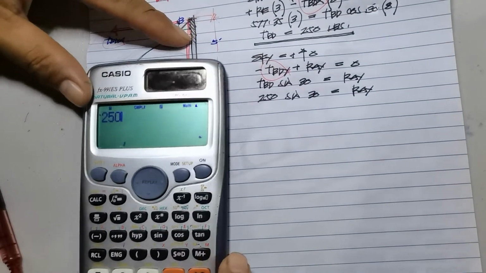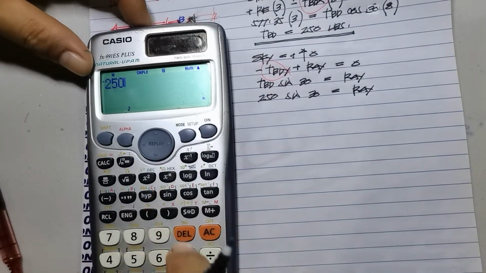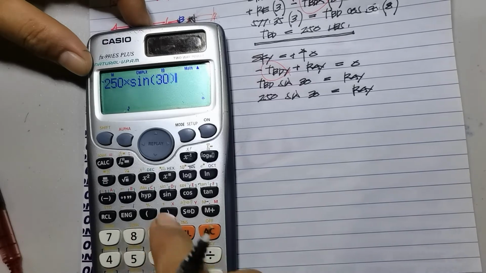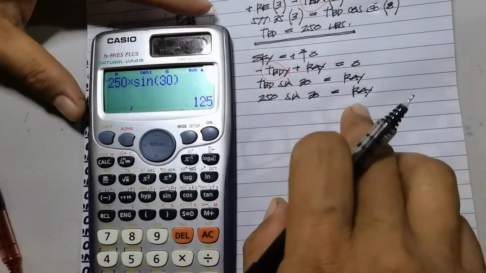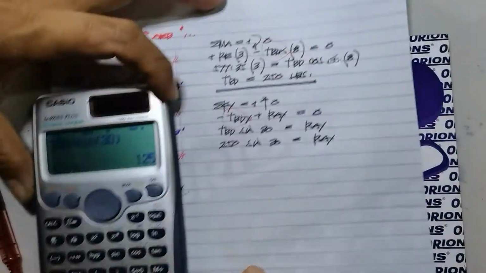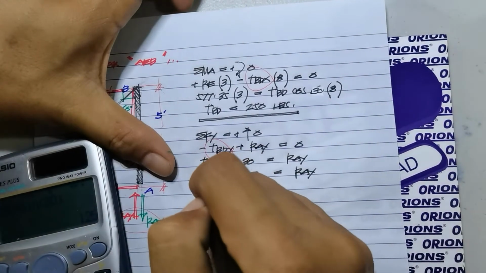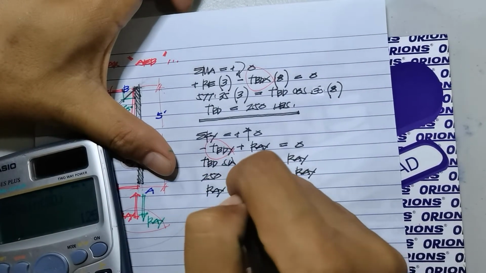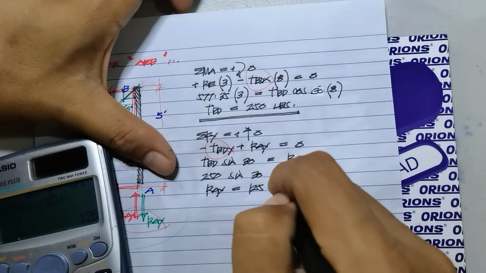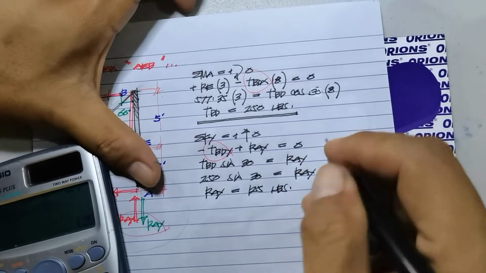You have 250 times sine of 30. So, RA of Y has a value of 125 pounds.